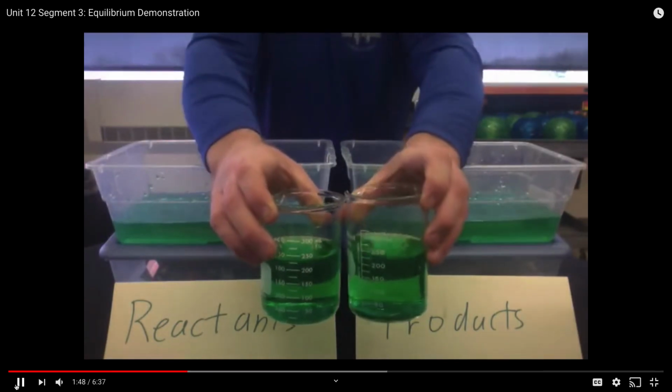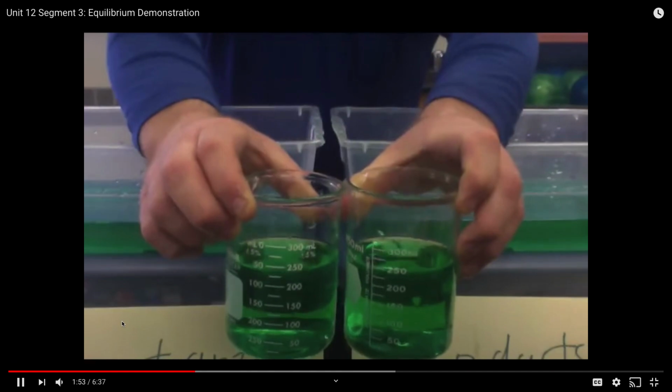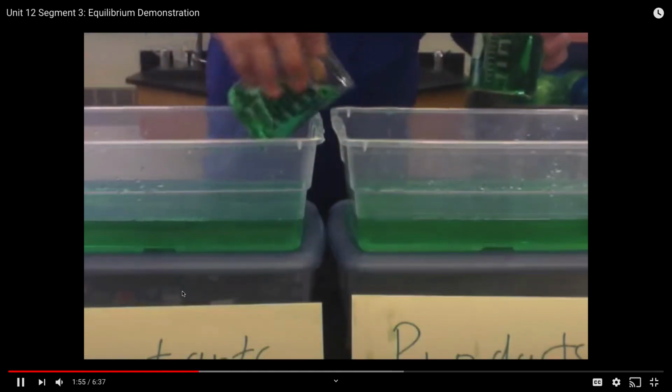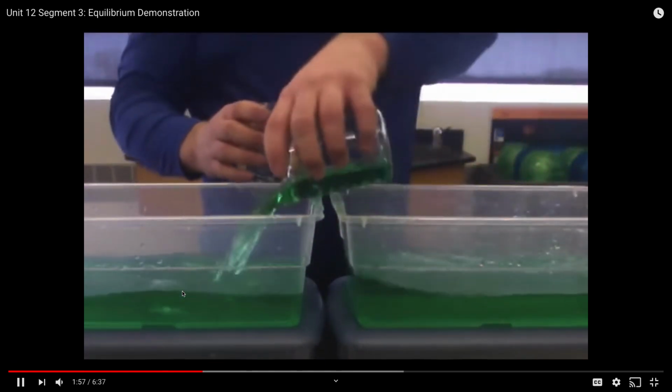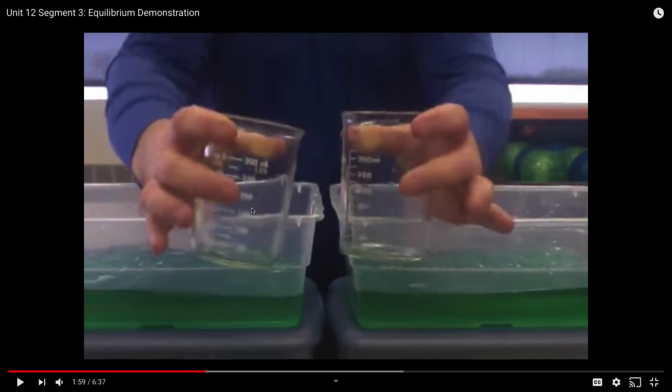So if we look, and again, this is not perfect measurements, but our volumes there are almost identical, which shows that the amount crossing from here to here is equal to the amount going this way. Now, when we defined equilibrium a minute ago, we said that equilibrium is the rate of exchange. So the quantity going from right to left and the quantity going from left to right are the same. In this case, the water levels are the same in the two containers, but that does not have to be the case.